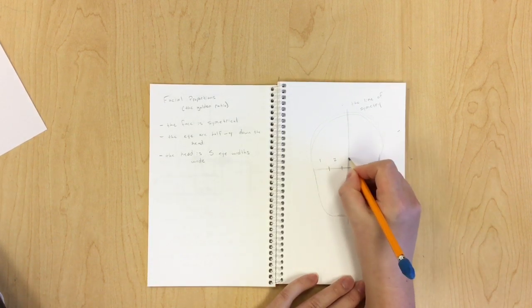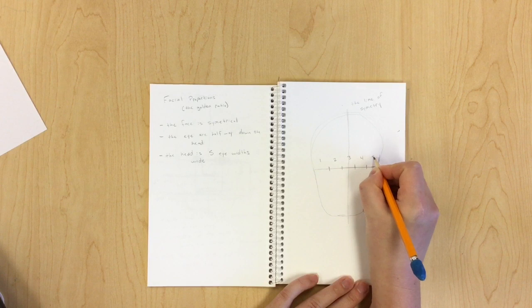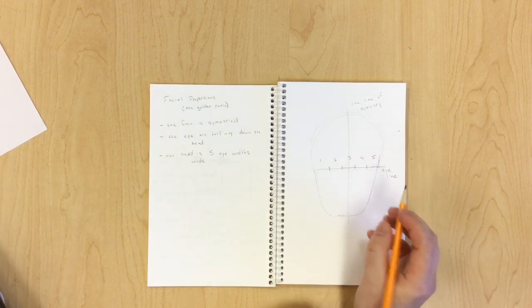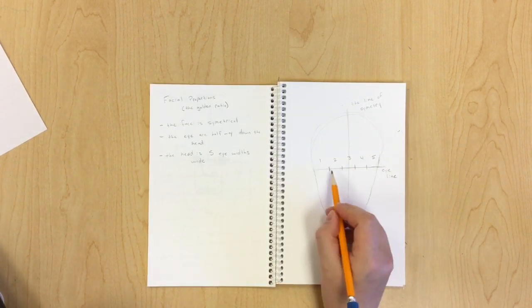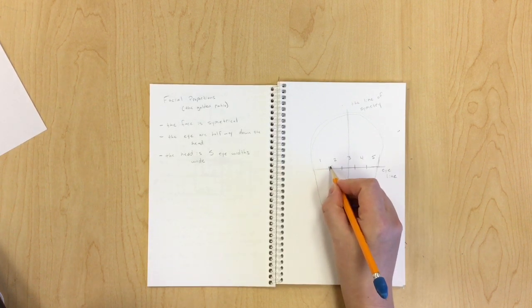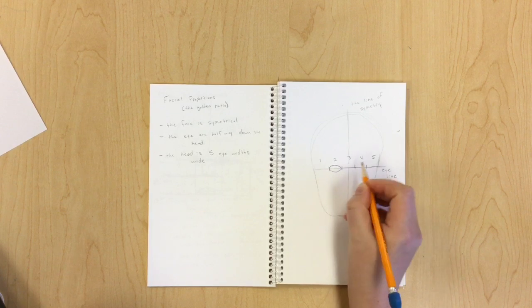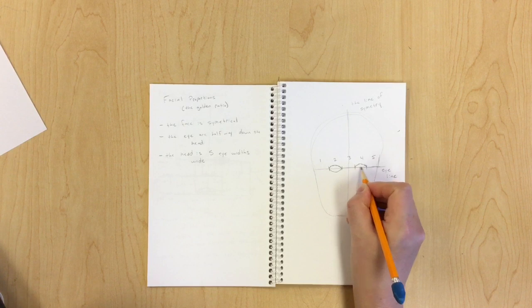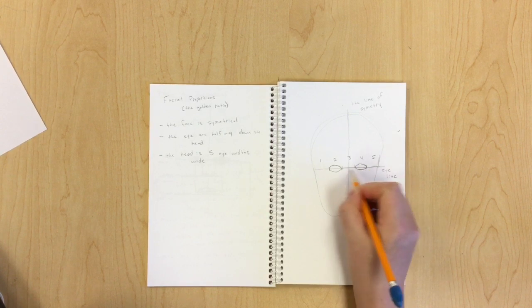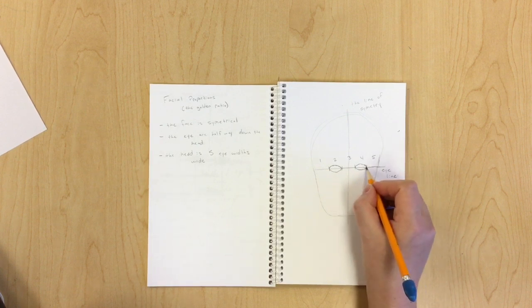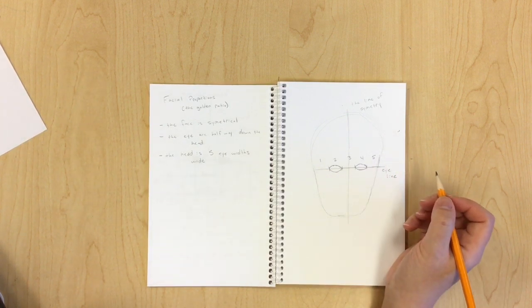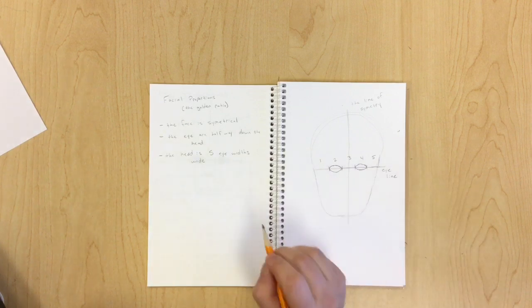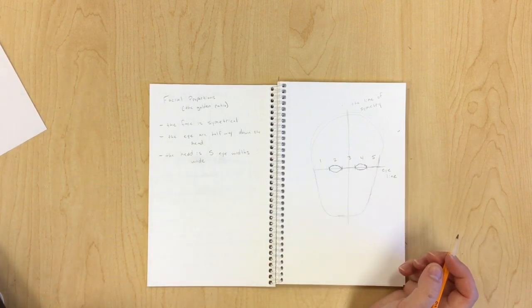I have 1, 2, 3, 4, 5. That means that the distance from the side of my head to the first corner of the first eye is 1 eye width wide. The distance between this corner to this corner is 1 eye width wide. Then we have our 2 eyes, so that's 1, 2, 3, 4. And then the distance from this corner to this side of the head is also 1 eye width wide. So the head is actually 5 eye widths wide.